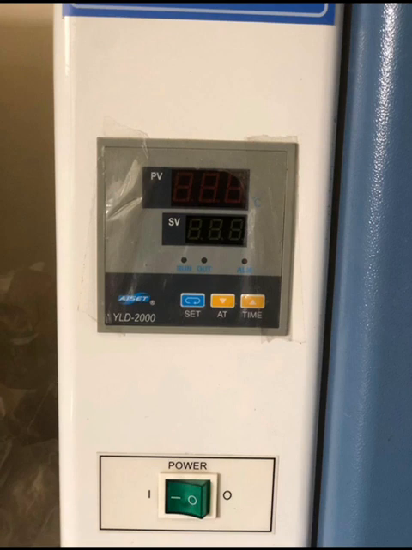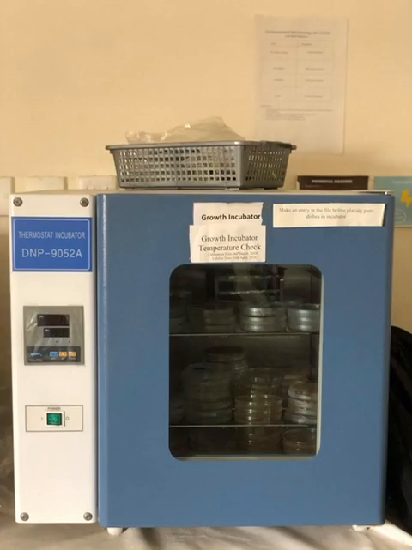PV stands for process variable and SV stands for set point variable. These terms are commonly used in control systems and automation to describe the variables involved in maintaining a desired condition or set point within a system, such as temperature, humidity, or gas concentrations in the case of a growth incubator. The process variable refers to the current value of the condition being controlled or monitored within the system. For example, in a growth incubator, the PV could represent the actual temperature, humidity, or gas concentration measured inside the incubation chamber at any given time.